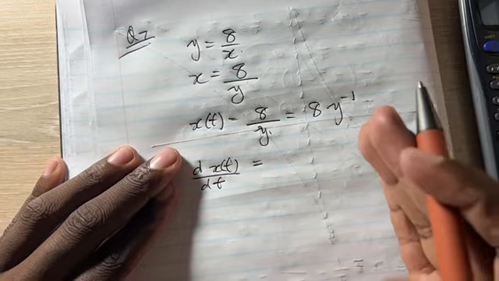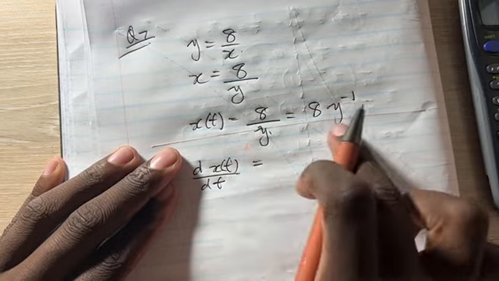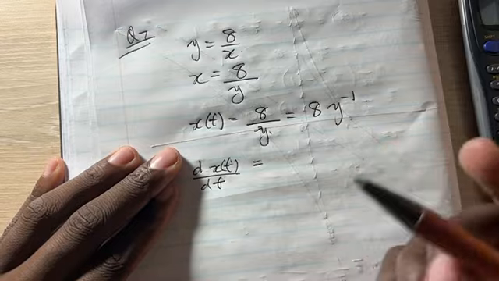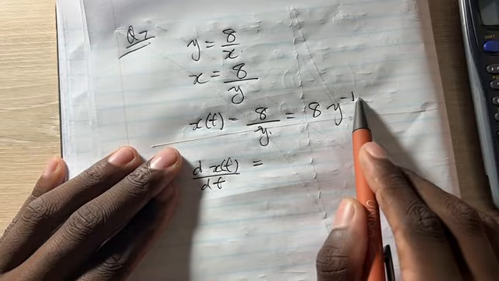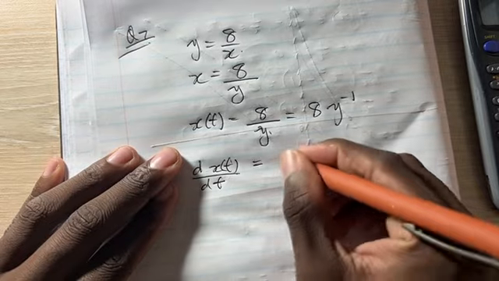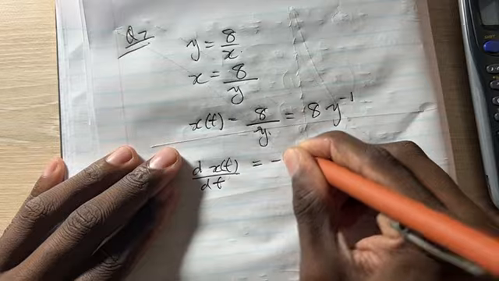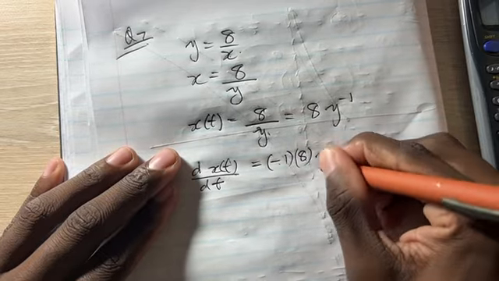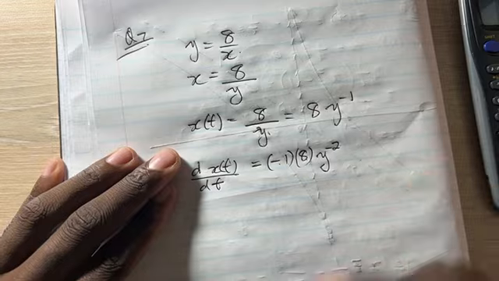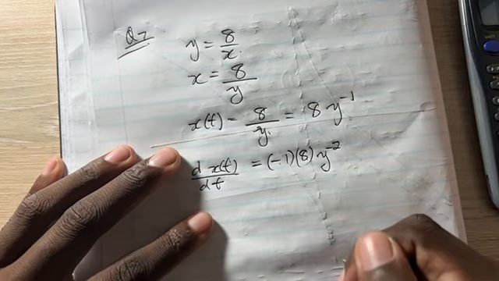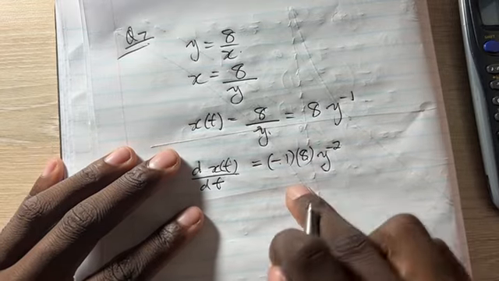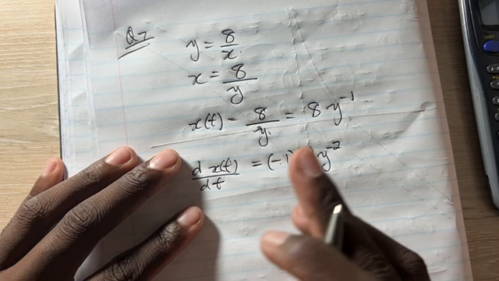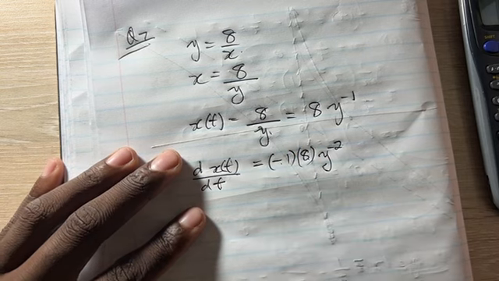But this is differentiation. For something to an exponent, you bring the negative 1 to the front, we have that 8 there, and you say y to the power of negative 2. You subtract 1 from the exponent. This is how you differentiate this. Be careful not to mistake it with integration.